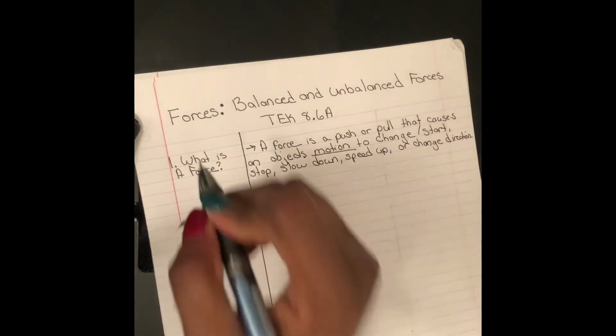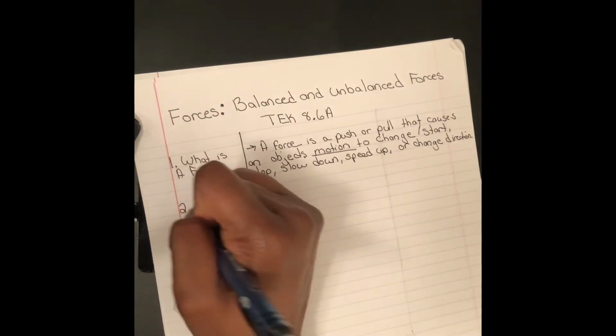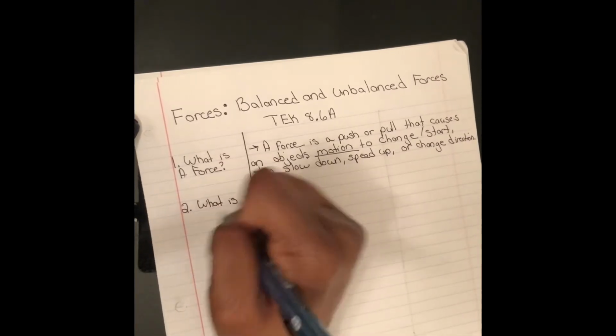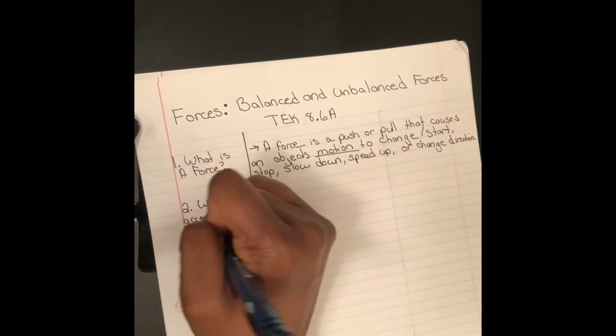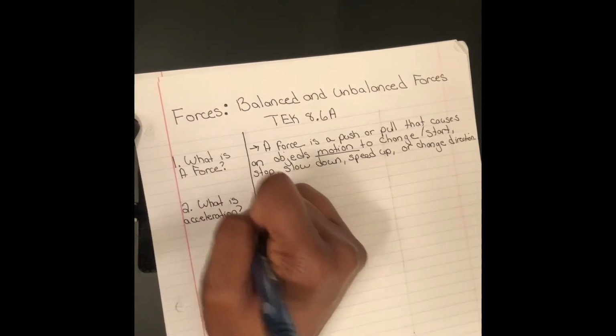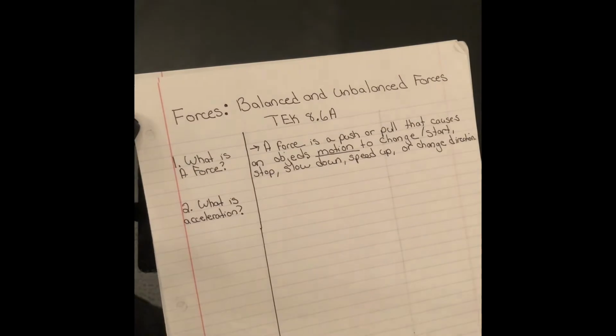The second one we're going to be discussing: what is acceleration? That's your question, so of course that goes on the left-hand side.